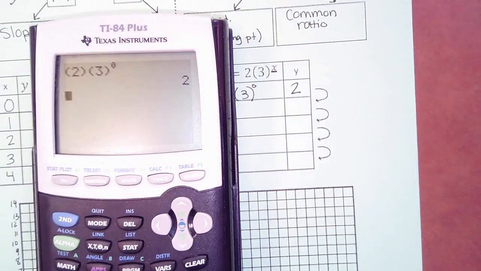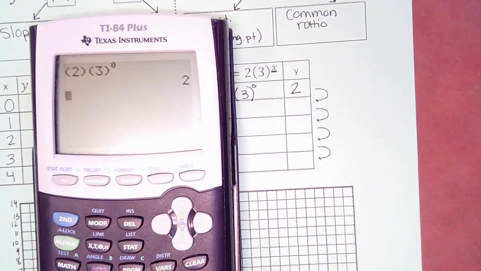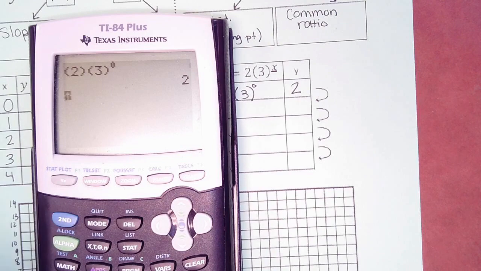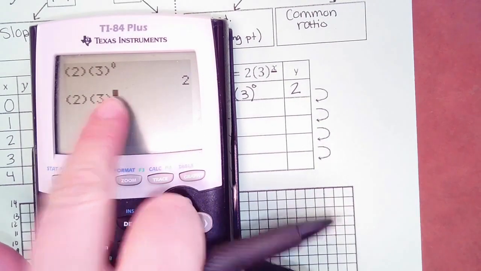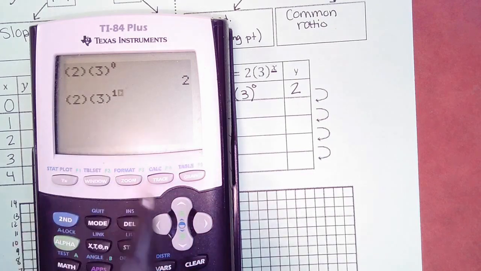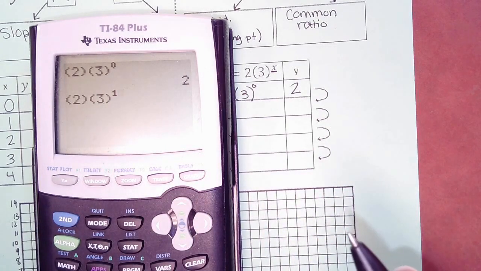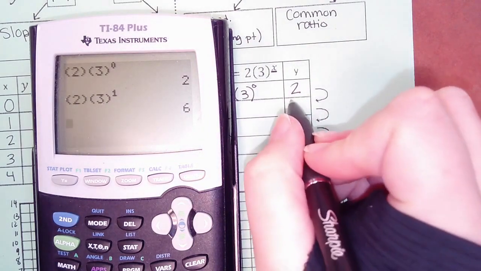I'm going to plug it all in again. My calculator has a cool shortcut where I could just press second, enter, and then arrow to the left twice to get over the 0 and type over it with a 1. If you don't have a calculator that does this, that's okay. You would just retype it. And I get 6.